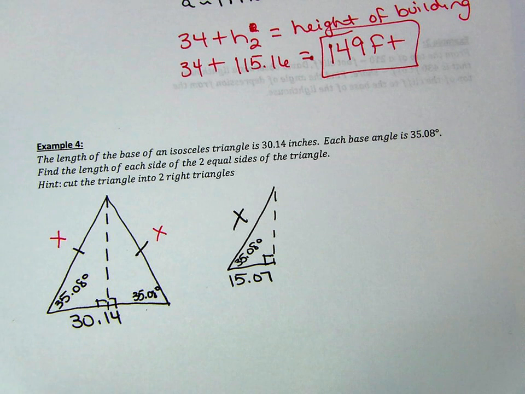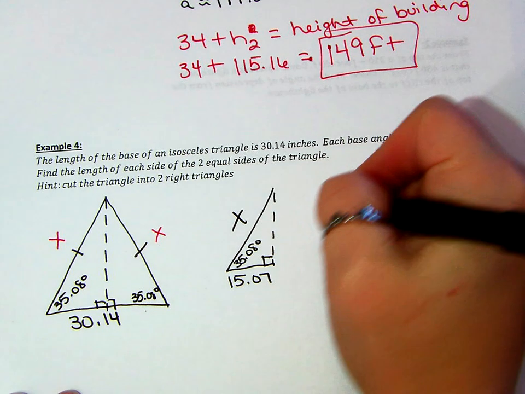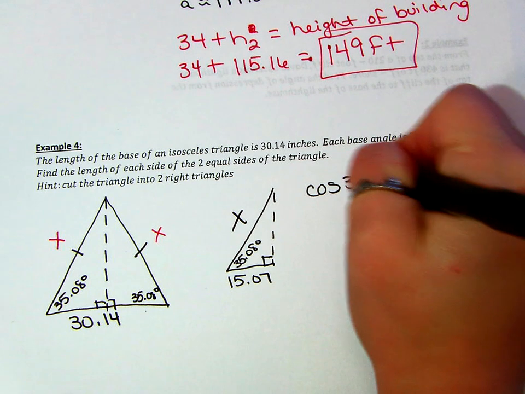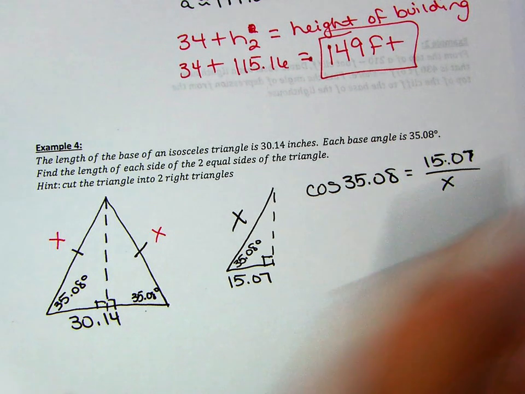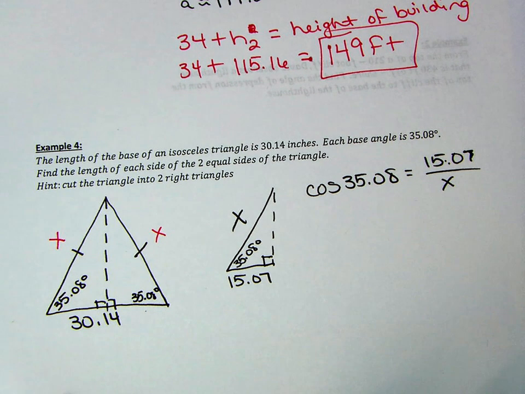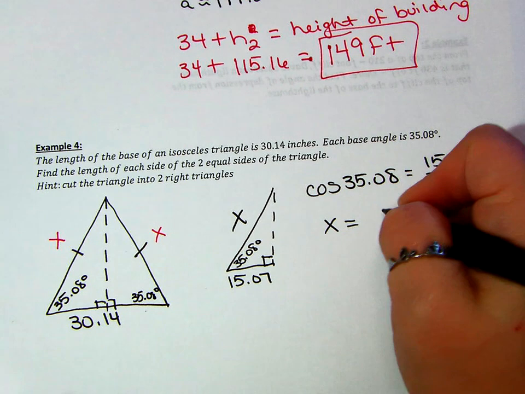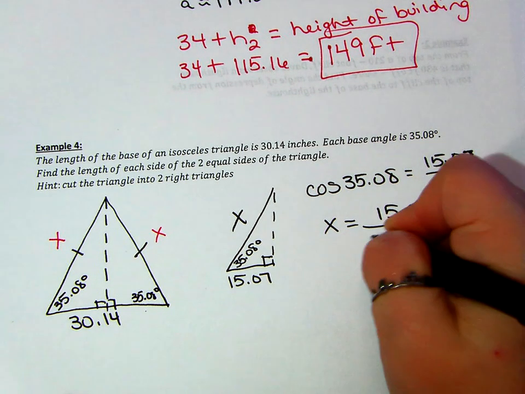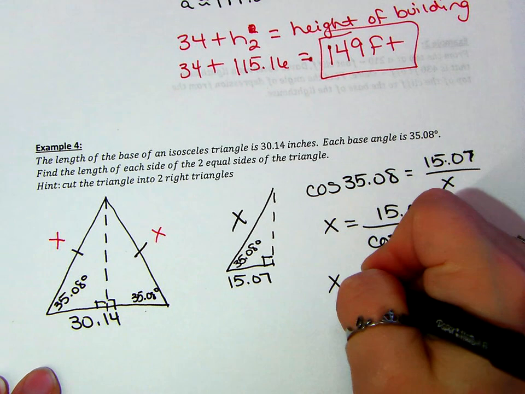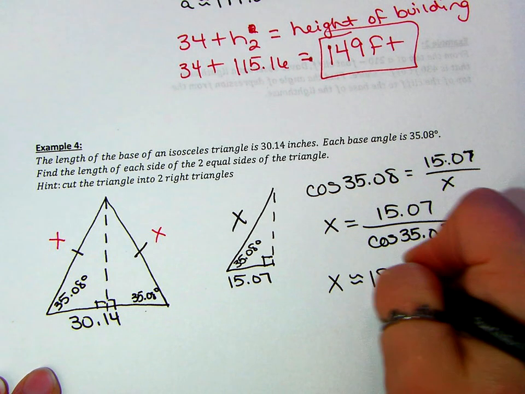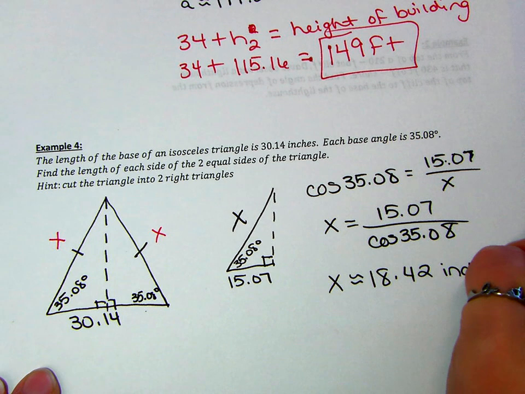So what trig function am I going to use? Yeah, I can use cosine, because cosine deals with adjacent over hypotenuse. Now we're going to have to do some algebra because the x was on the bottom. So if I move it over and then divide by the cosine, I know that x is going to be the 15.07 divided by the cosine of 35.08. This one did not specify, at least in the words, but let's round to 2 decimal places. We find that x is approximately 18.42 inches. So each of these side lengths is going to be 18.42 inches.